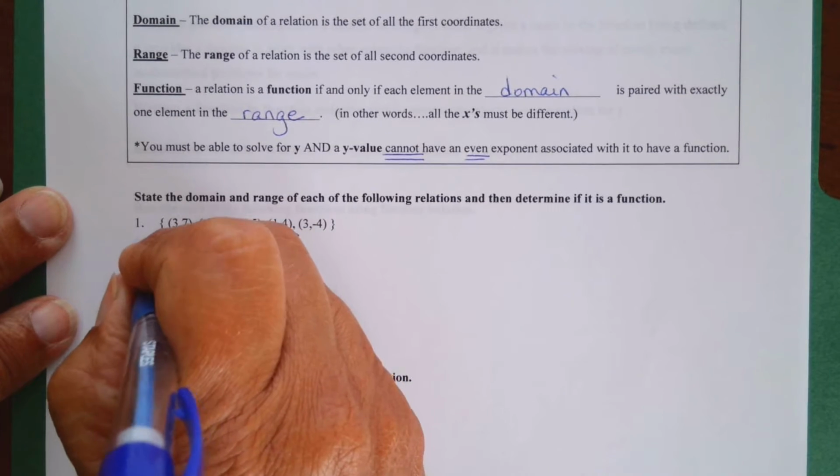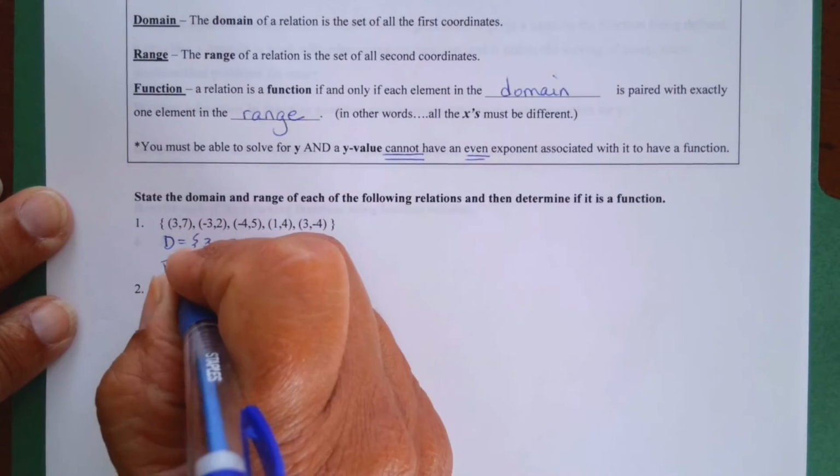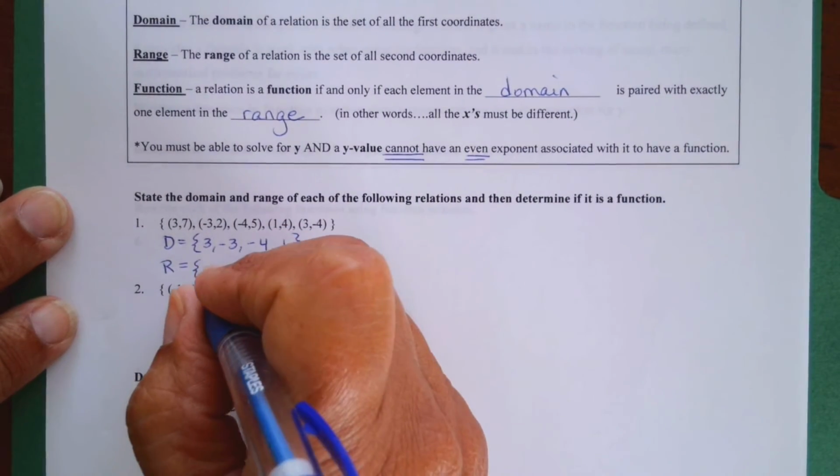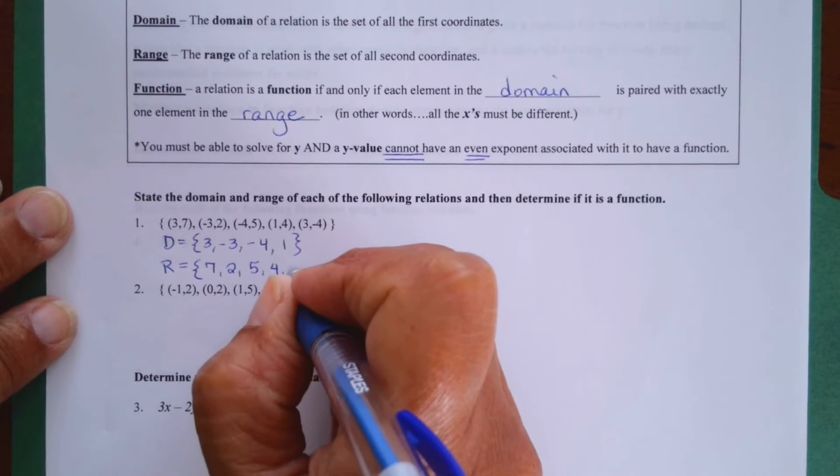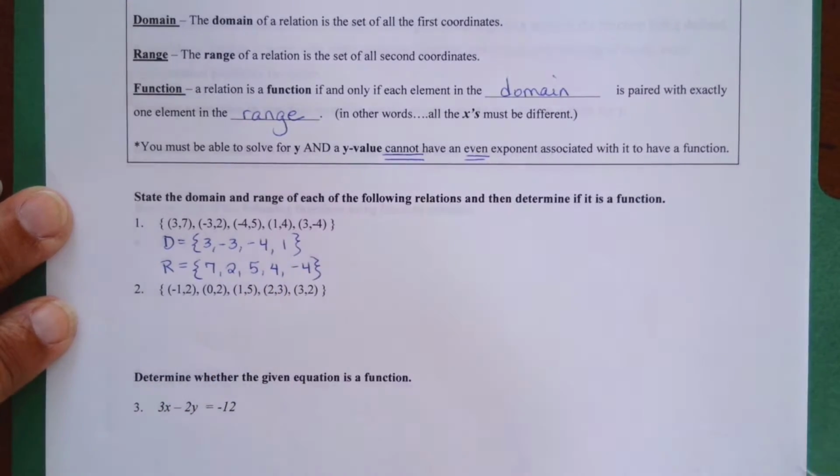Okay. The range, all the second coordinates, so 7, 2, 5, 4, -4. So that's how I would list them. I don't really care that they're in order or not. Sometimes you're asked to put them in increasing order. For me, that's not a problem.